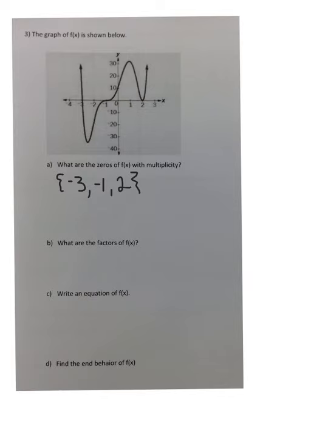Okay, so this -3, that's a normal one. So that has, I'm going to abbreviate the word multiplicity, multiplicity 1. Okay. This guy here has multiplicity 3. And then this one is a tangent, so that one has multiplicity 2.